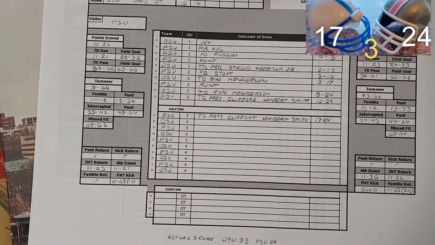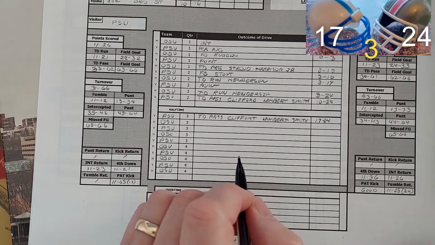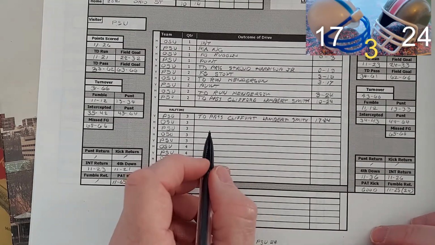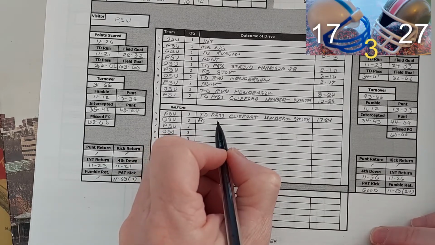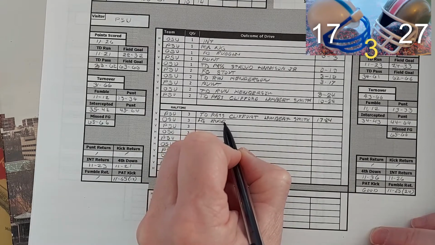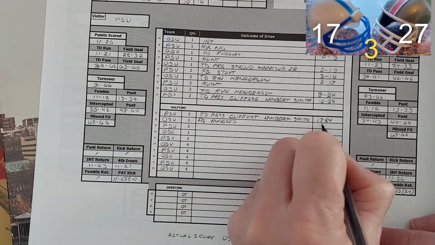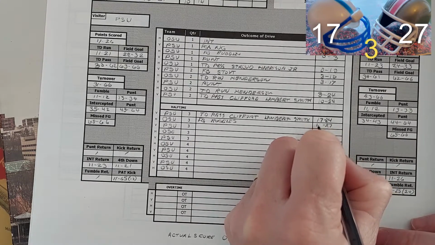Buckeyes will get the ball first time in the second half. 26 is a scoring drive. It's going to be a field goal. And that field goal is good by Ruggles. Ten-point lead for the Buckeyes, 27-17.